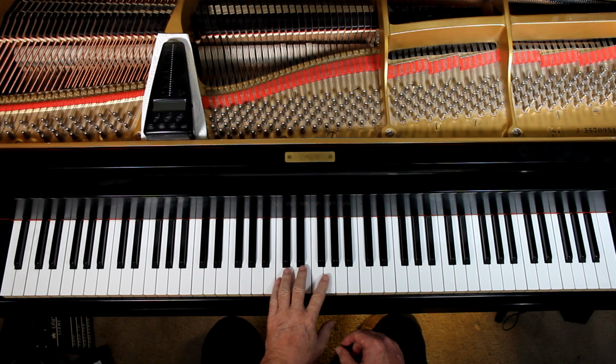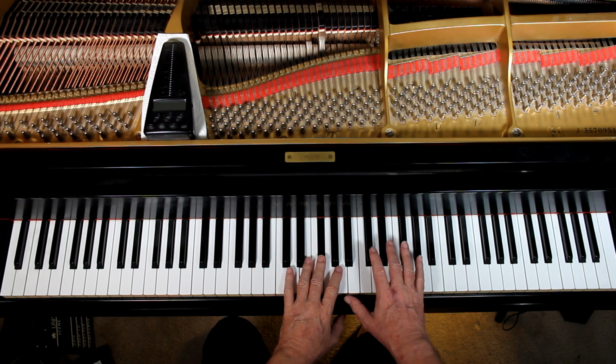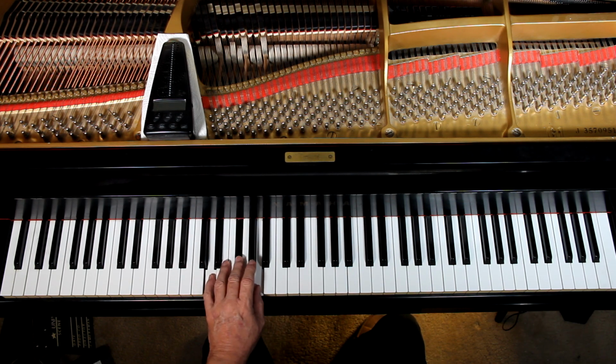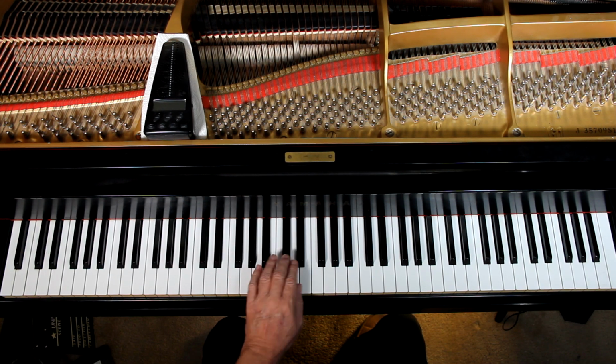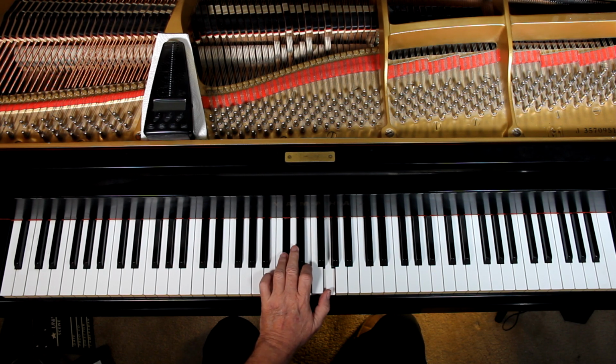Top of page 27, they want you to transpose it to D and B flat major. Well, we're here, and we go to D major, we just go up one. D major has two sharps, an F sharp and a C sharp. So you just go up the scale. Just make sure you play F sharp and C sharp when you get to them.